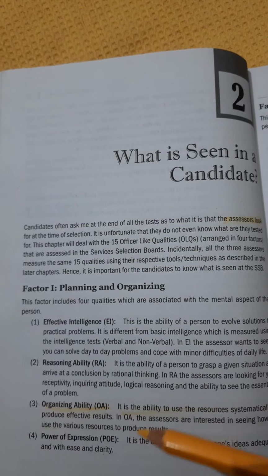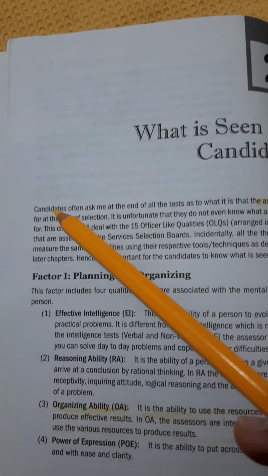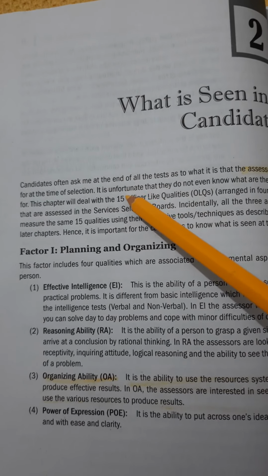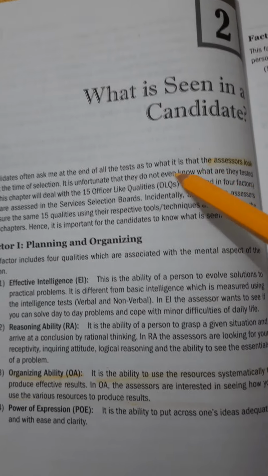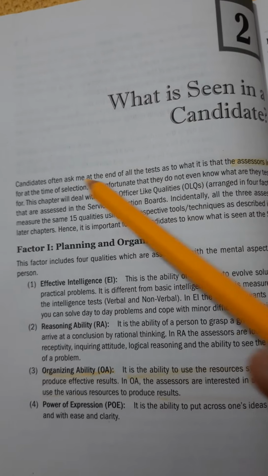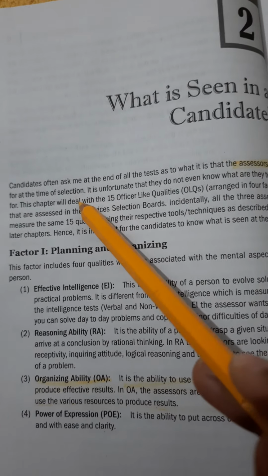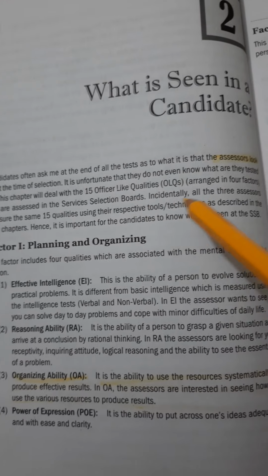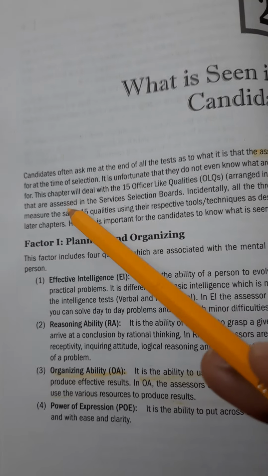What is seen in a candidate. Let's see. Candidates often ask me at the end of all the tests as to what it is that the assessors look for at the time of selection. It is unfortunate that they do not even know what they are tested for.